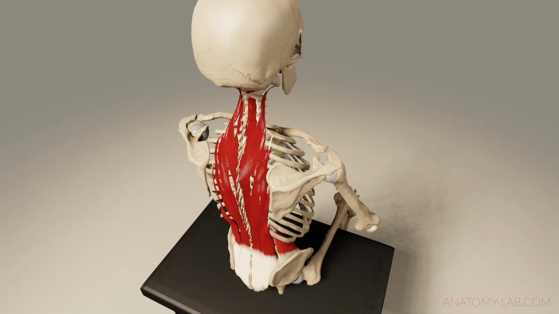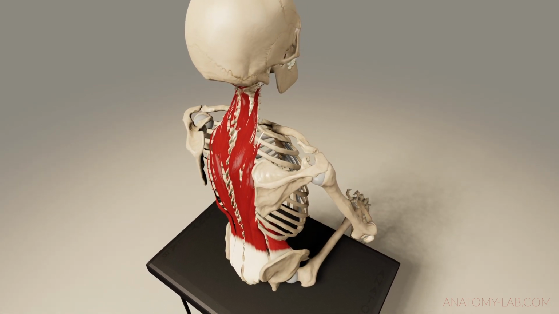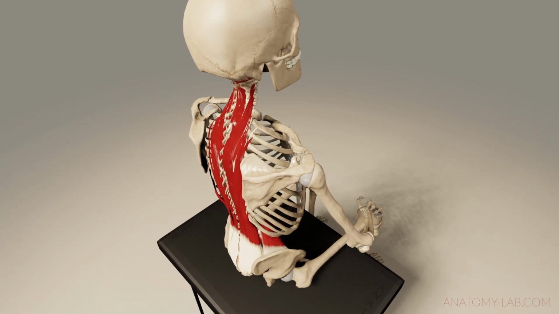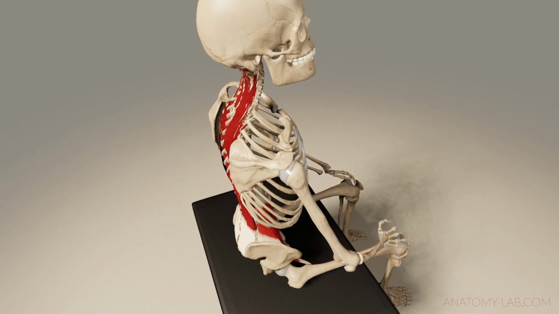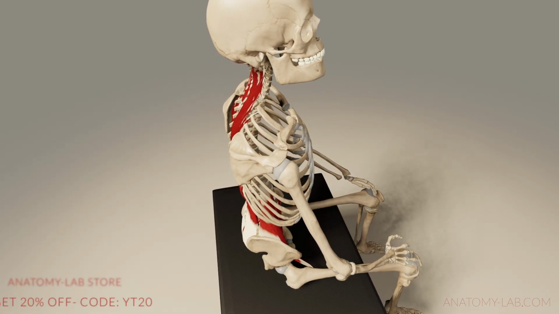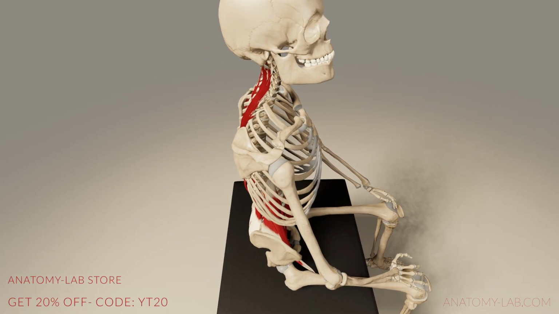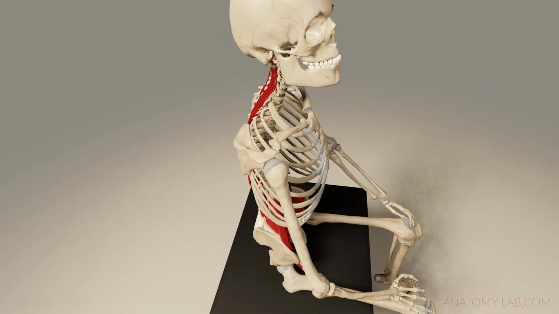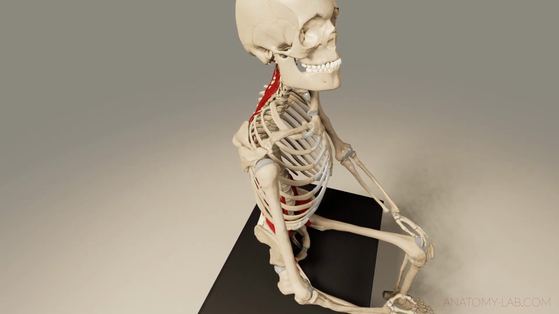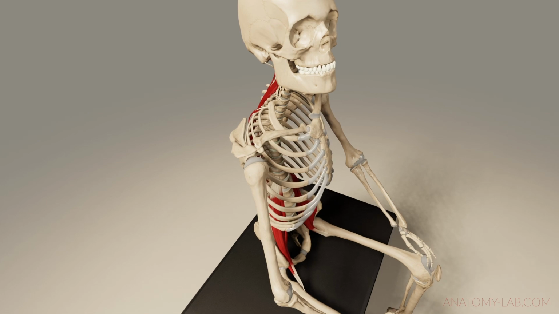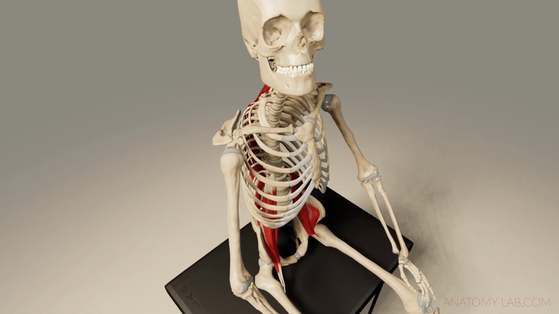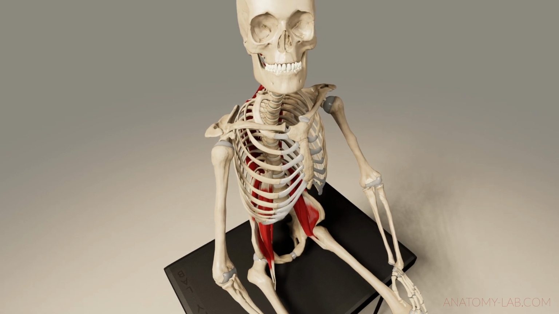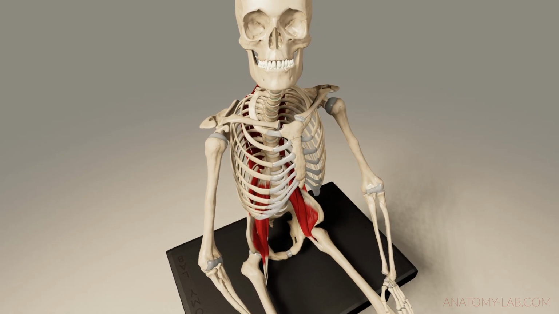You also see the quadratus lumborum here on the side, and of course there is the psoas coming up. I very often ask myself when I palpate my clients, how much of those deeper layers do I actually feel and what is just compressed layers that are lying above them. Of course, the best thing is always to find out yourself.